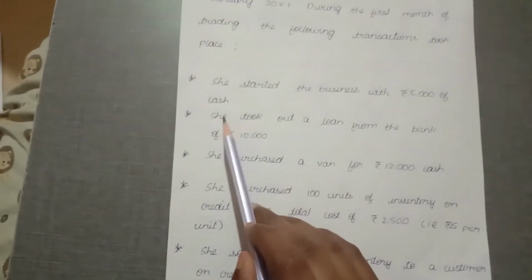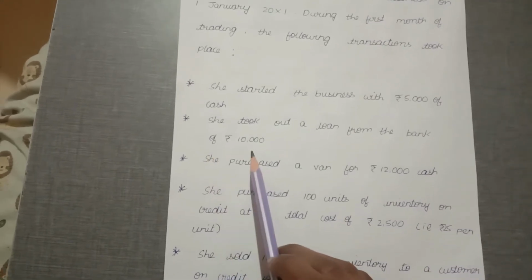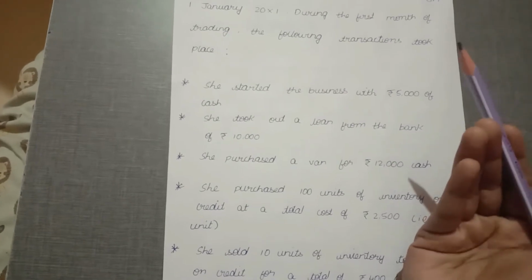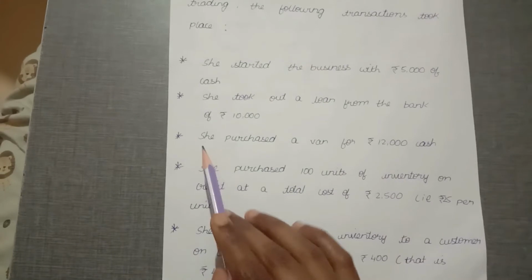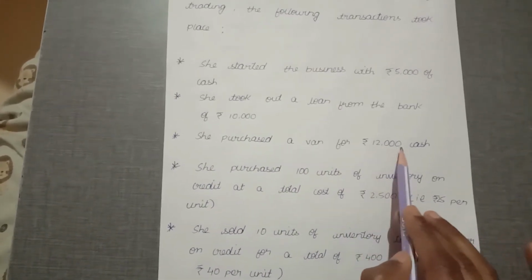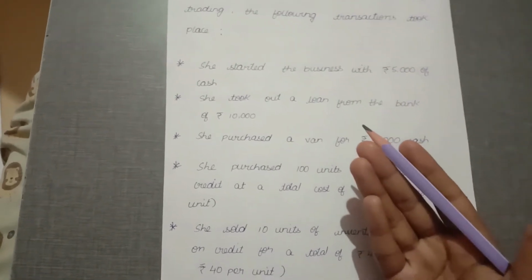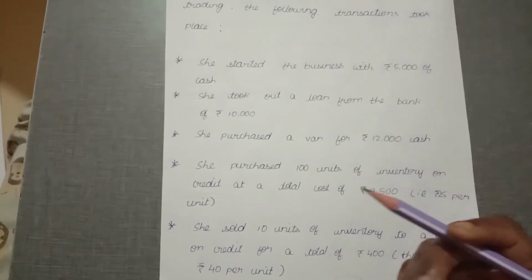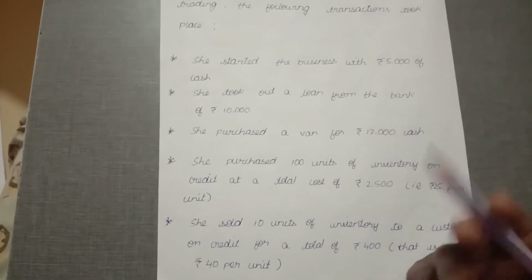Then she took out a loan from the bank of 10,000 rupees for developing her business. She purchased a van for 12,000 in cash. She purchased a van for the transportation of her business, that is 12,000, and she gave the cash.